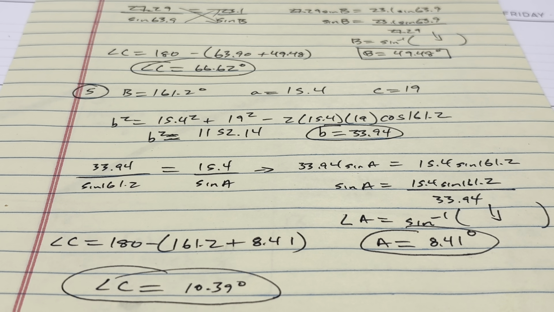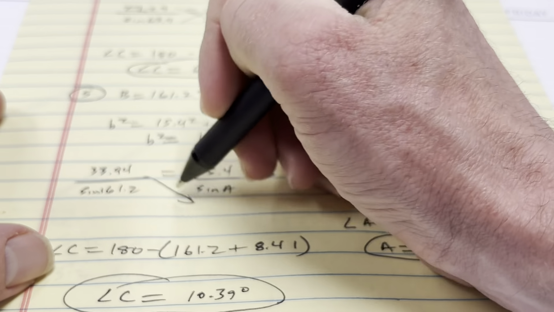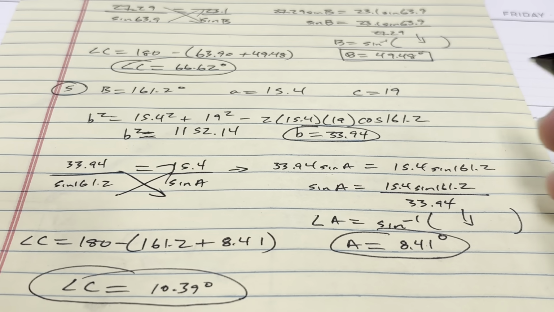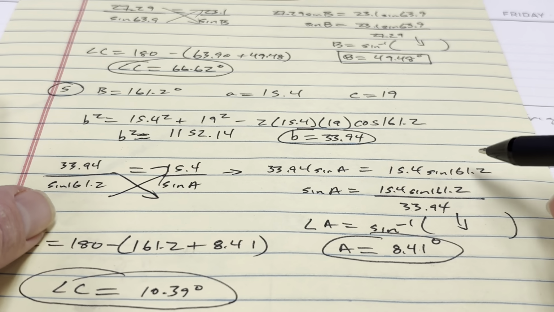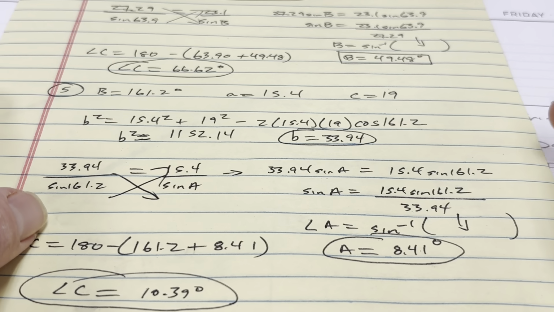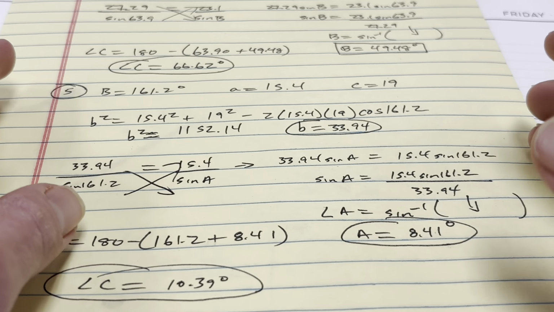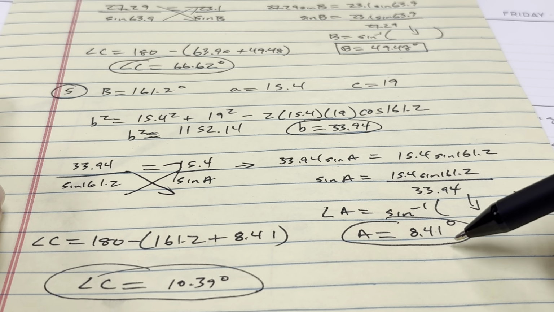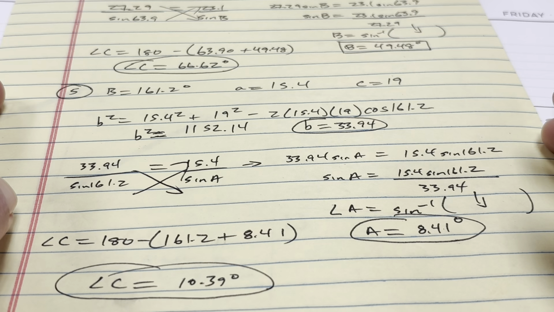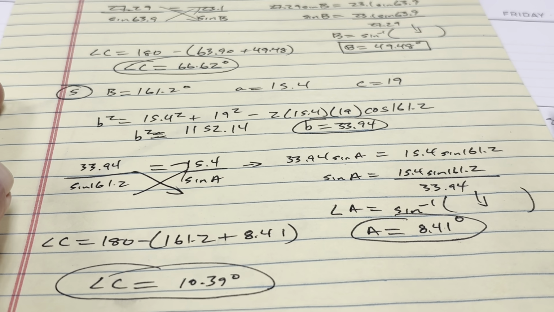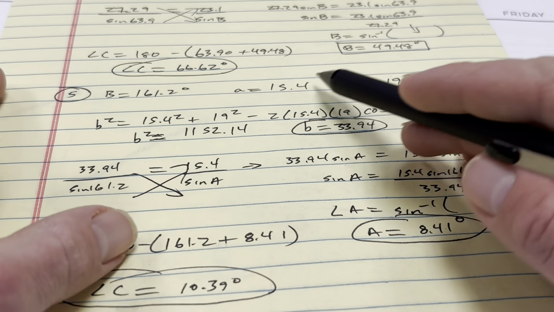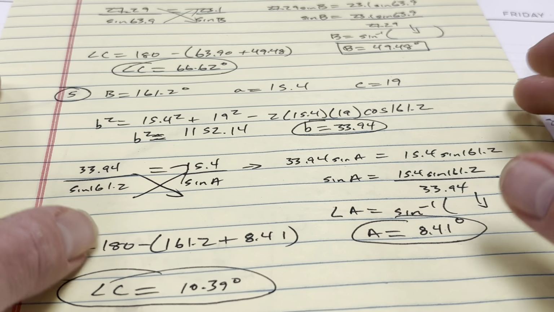33.94, little b over sine 161.2. Sine B is equal to, I did a first over sine A. Cross multiply. 33.94 sine A is equal to 15.4 sine 161.2. We're going to divide by 33.94. A is sine inverse of that ratio, which is pretty small. A is 8.41 degrees. All right, if B is almost 90% of the degrees and A is the smallest side, angle A is going to be tiny.